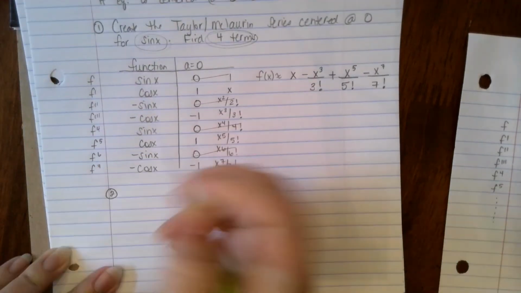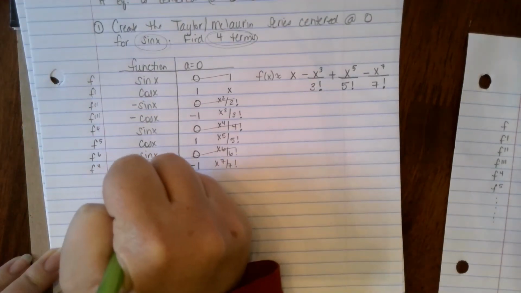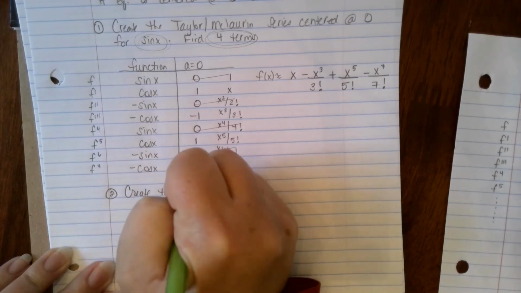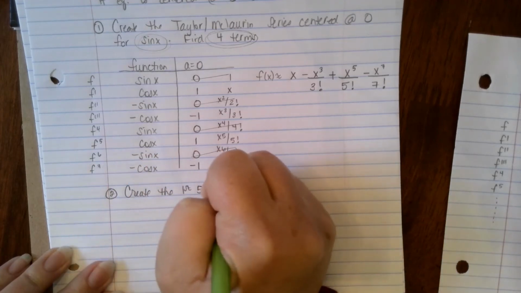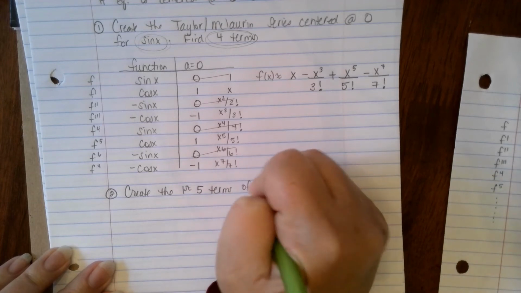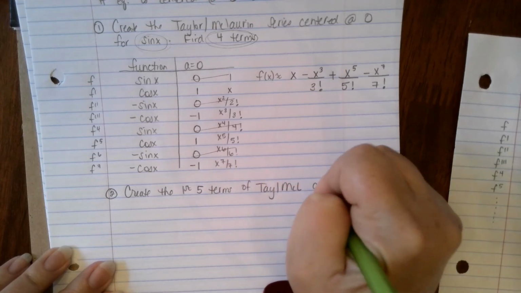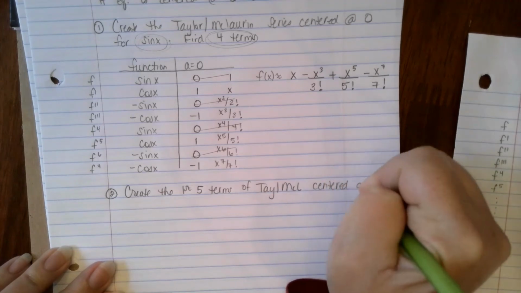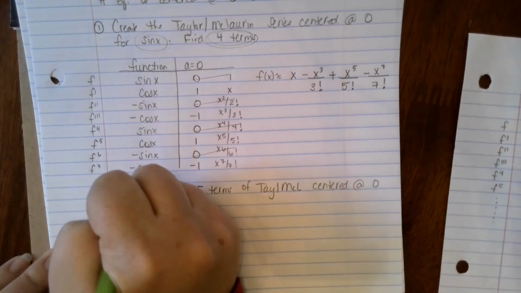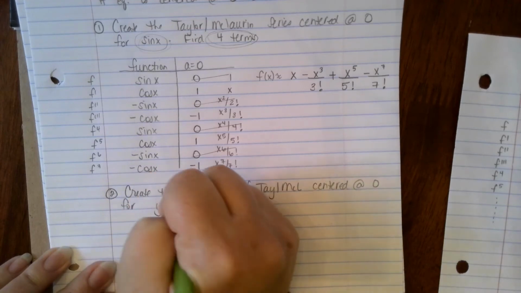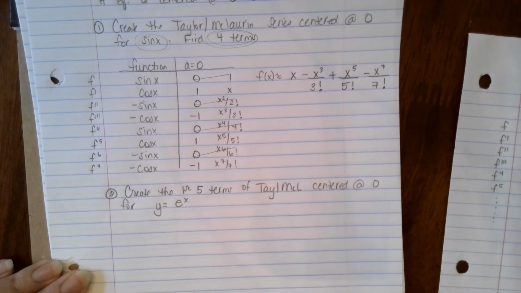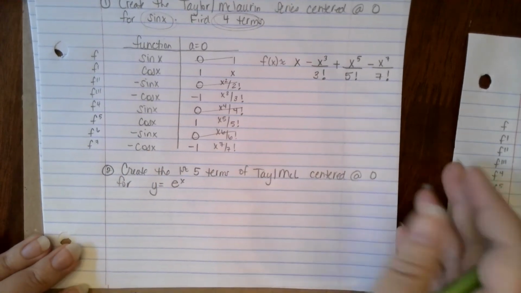I think I have enough room at the bottom of this page for this one. Number 2, create the first 5 terms of Taylor-Maclaurin centered at 0 for y equals e to the x. Okay?